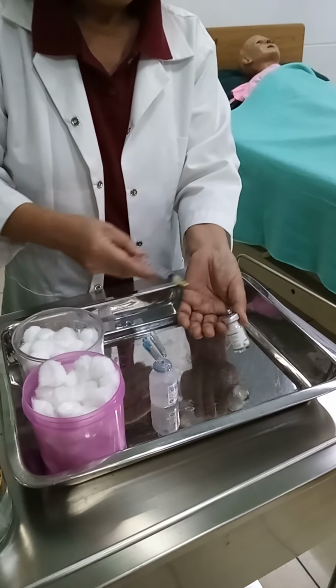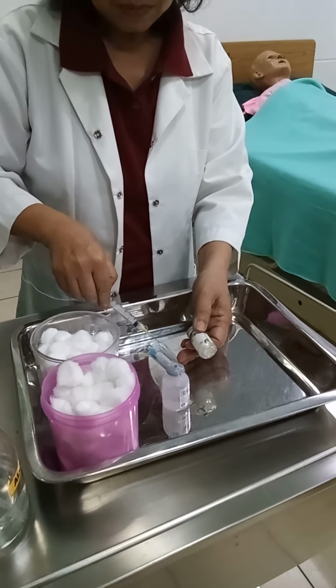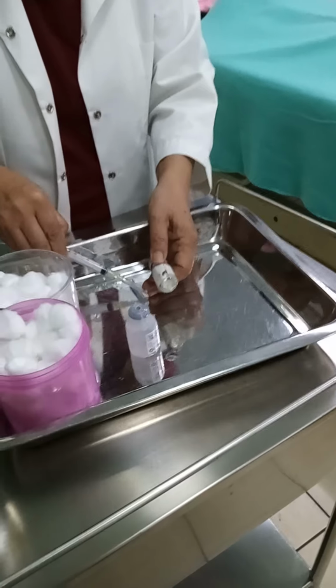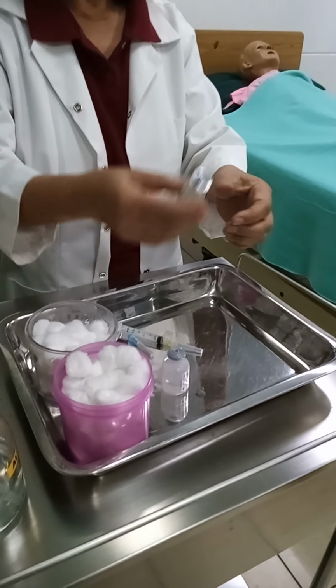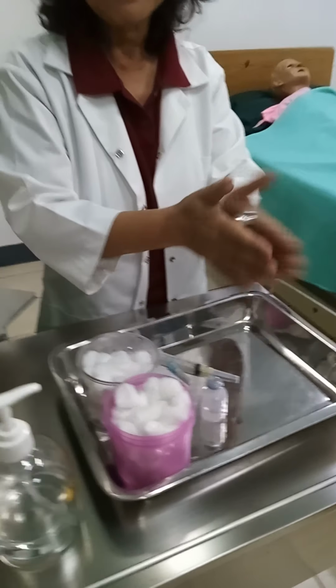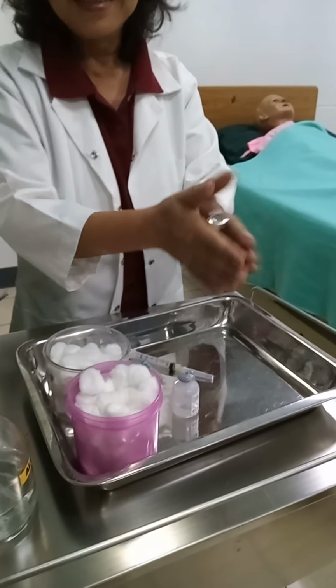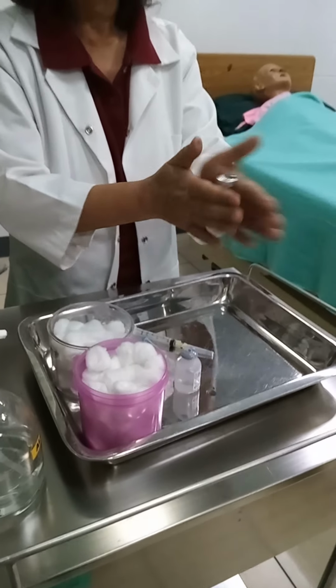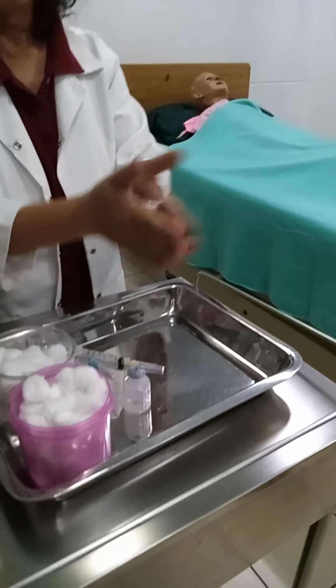Inject air into the vial, holding onto the plunger firmly. Mix the medication thoroughly. Roll in palms. Do not shake.